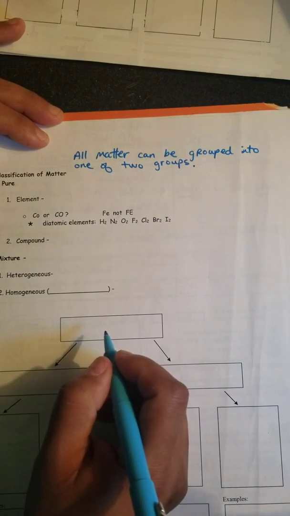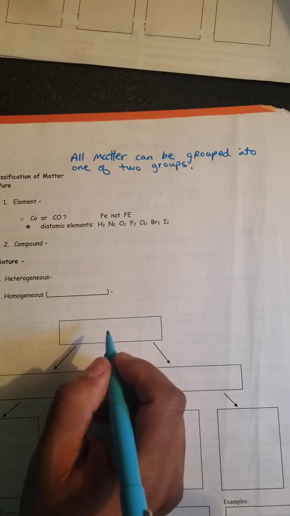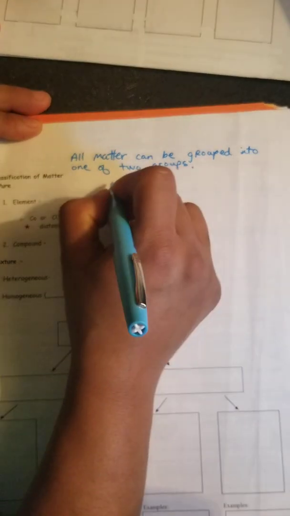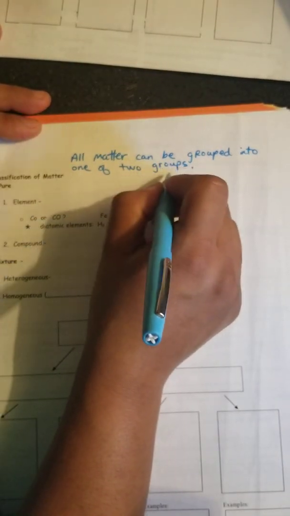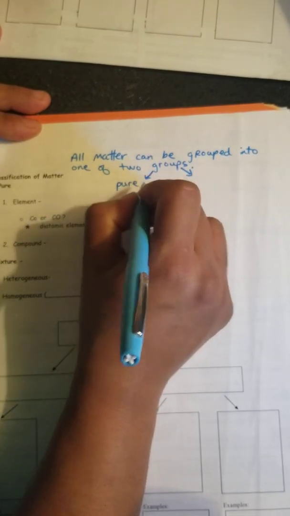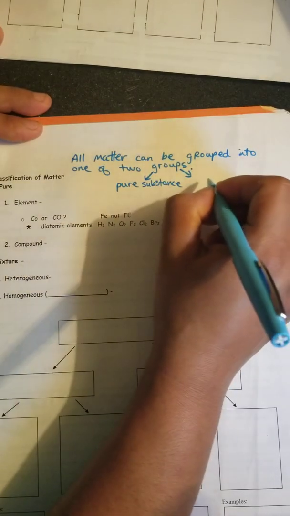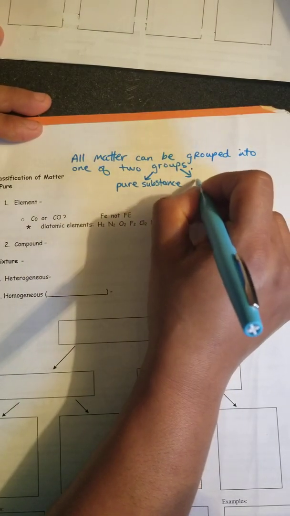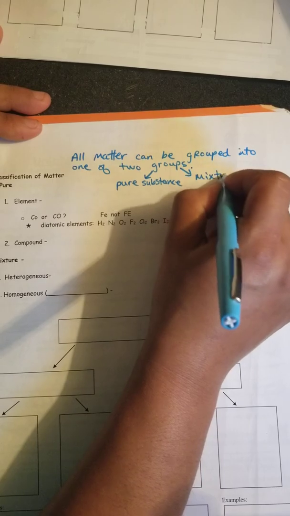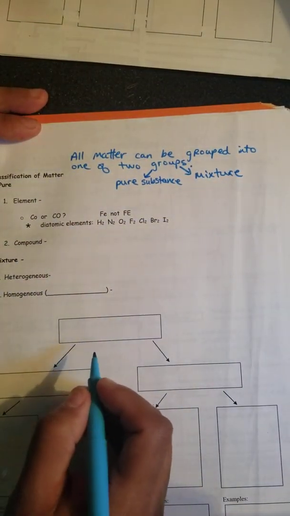So all matter, every type of matter that's out there, can either be what we call a pure substance, or it could be a mixture. Okay? A pure substance or a mixture.